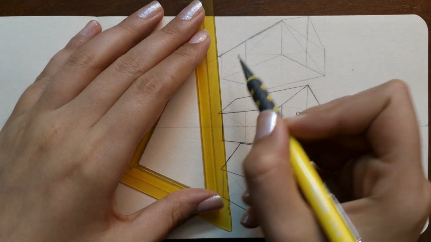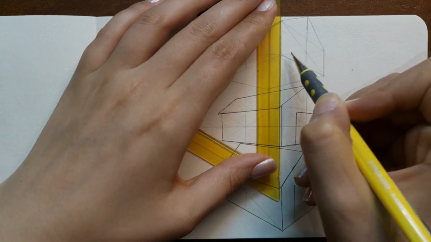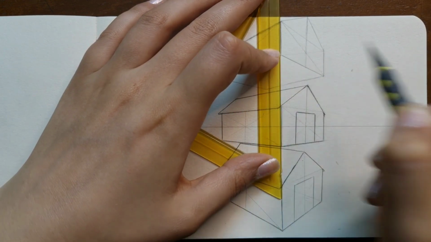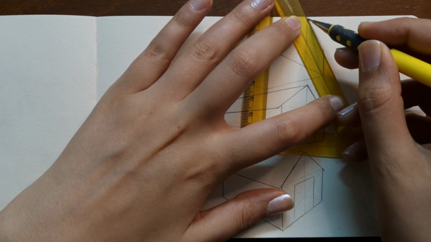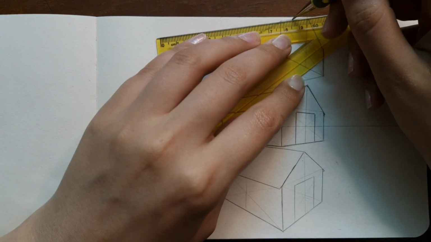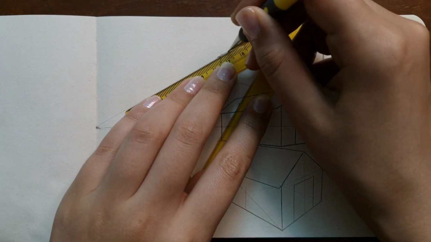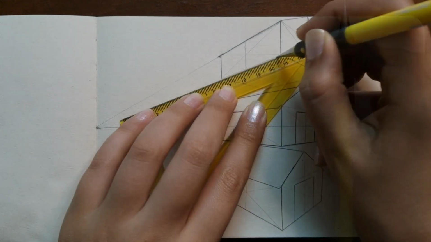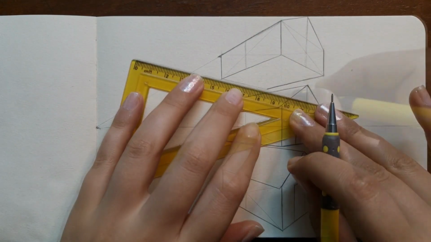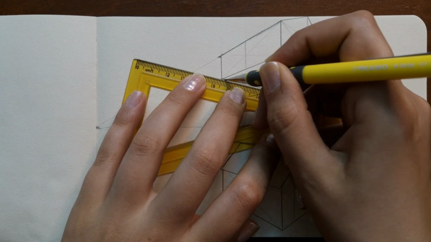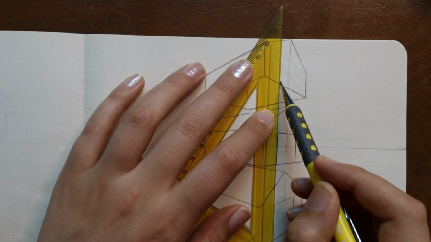Finally, to give the house a more polished look, darken the main lines to distinguish them from the guidelines and make them stand out, giving our drawing a finished look. I almost forgot to add the door on this one, so I'll add it now.